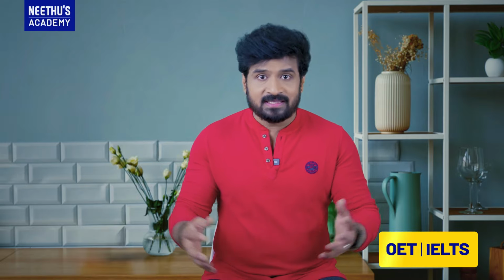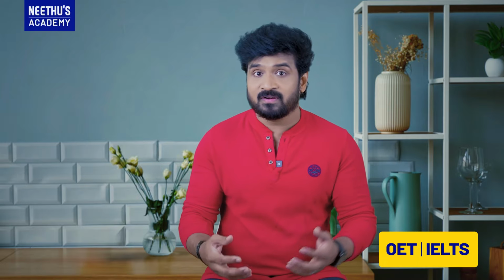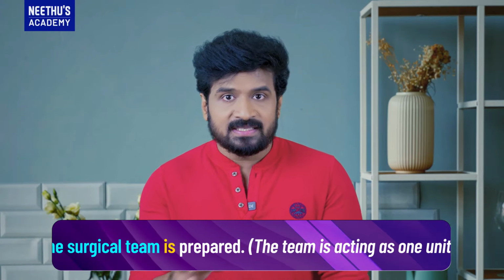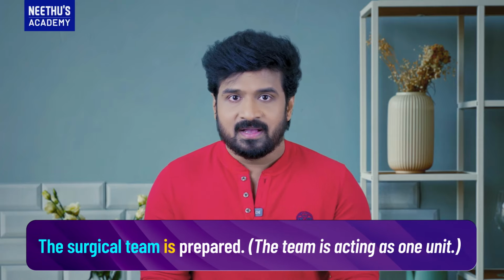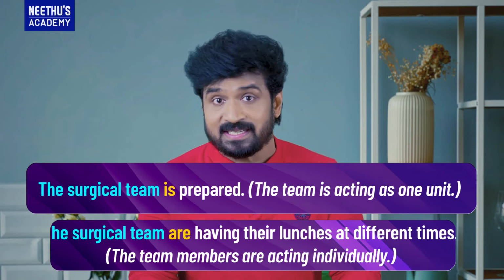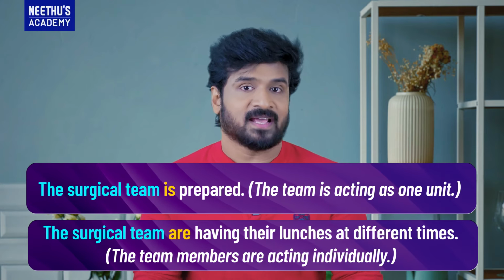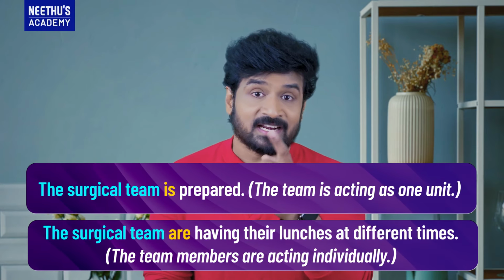Fifth one, group words. Collective nouns like team, staff or group can be a bit tricky. These words can be either singular or plural based on whether the group acts as one unit or as individual members. Example, the surgical team is prepared. The team is acting as one unit. But the surgical team are having their lunches at different times. The team members are referred to individually.